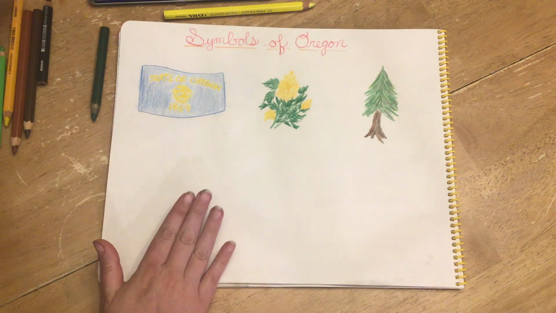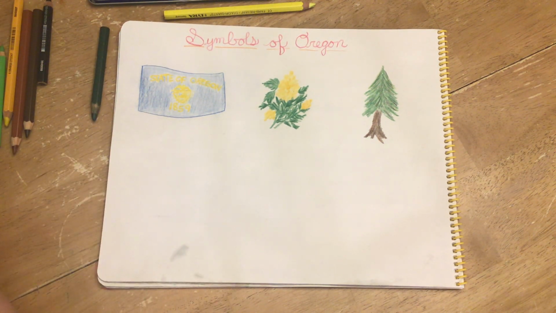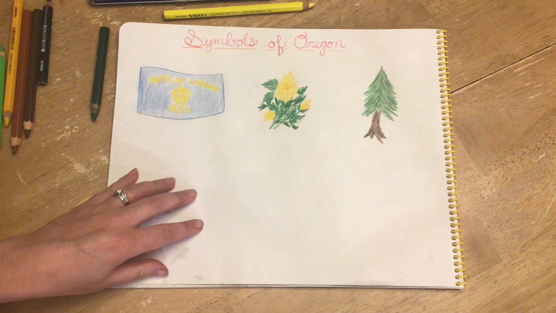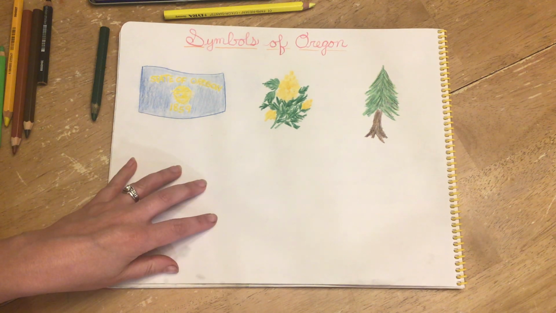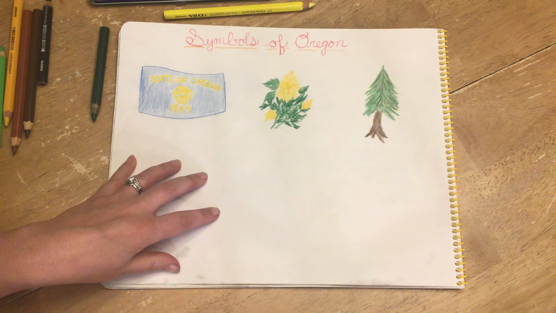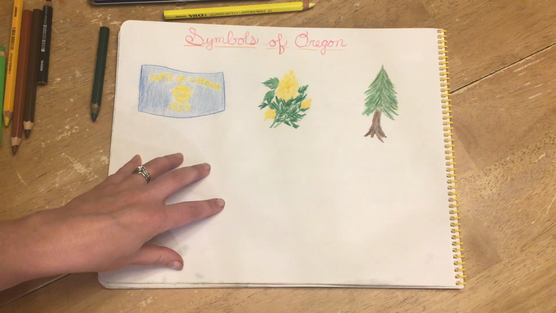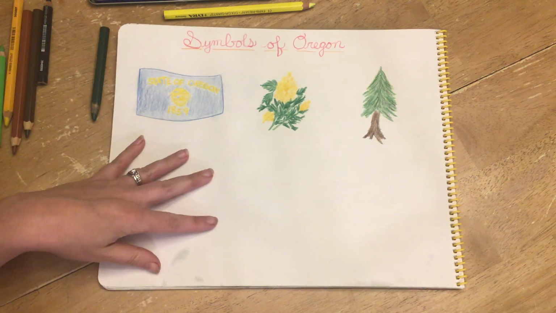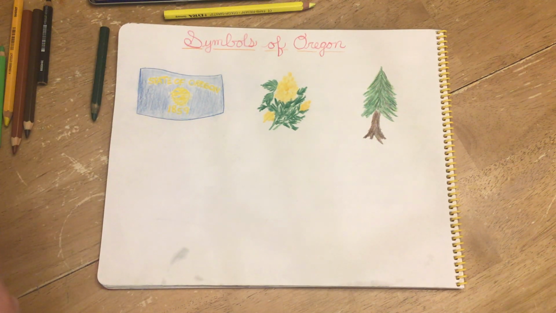Okay. Down here in this corner is going to be our state insect. So this one's going to be a challenge, but we're totally up for it. And our state insect is the swallowtail butterfly. We're actually the only state that has an official insect because Oregon is famous for swallowtail butterflies.